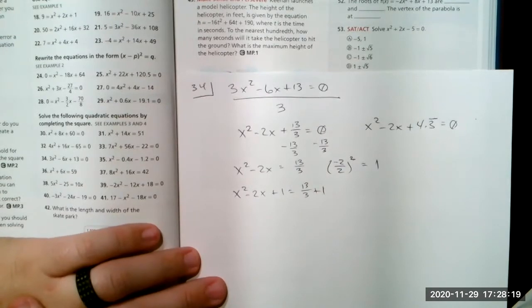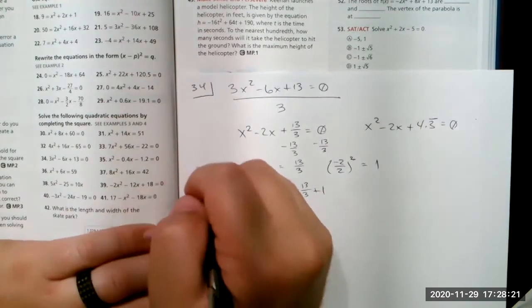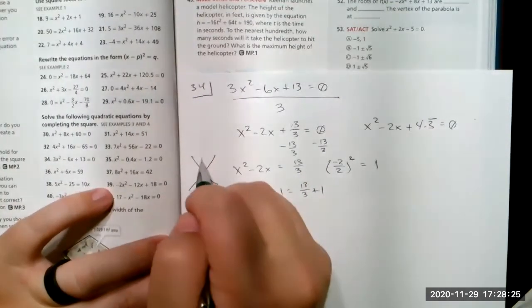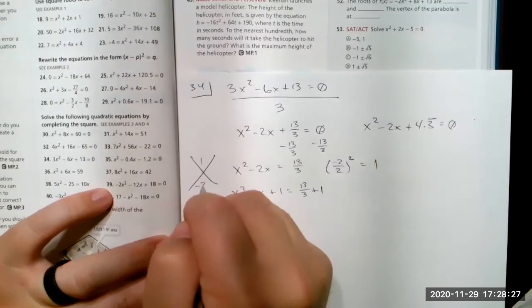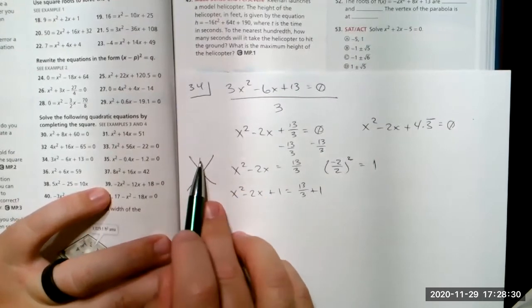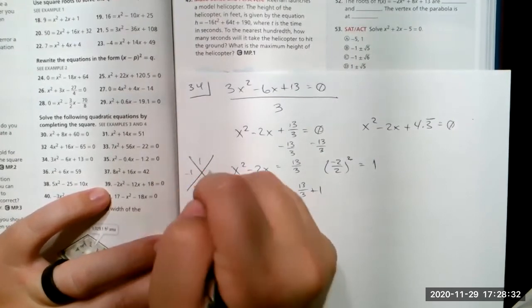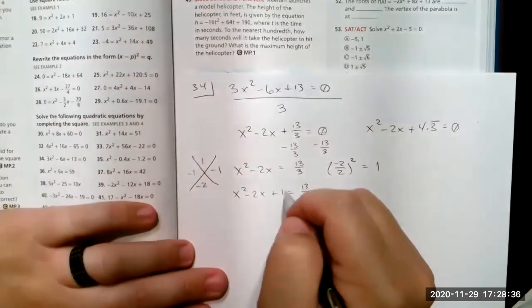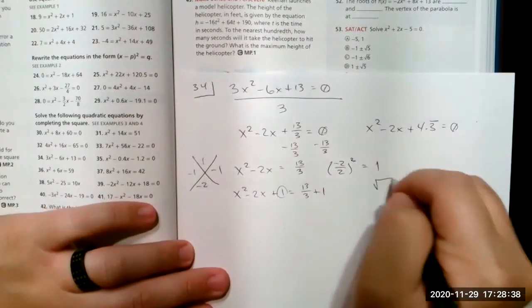And now I can factor. Remember, coming up with the X method: slide, divide bottoms up, plugging in A times C at the top, B down below, coming up with two numbers that multiply to 1 but add to negative 2. That's great. But you can take that shortcut where you just take that C value and just take the square root of it.